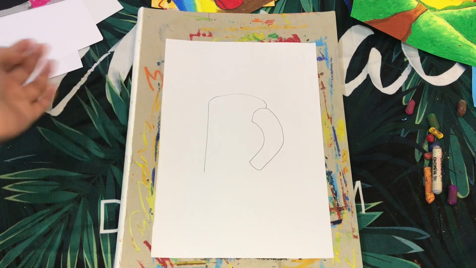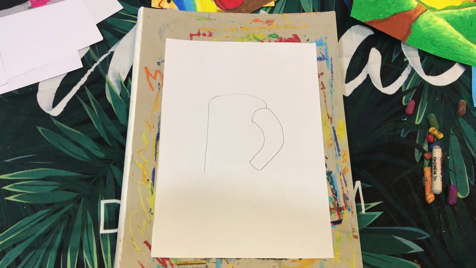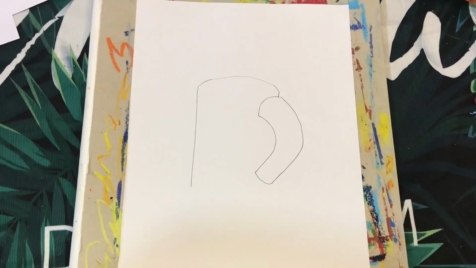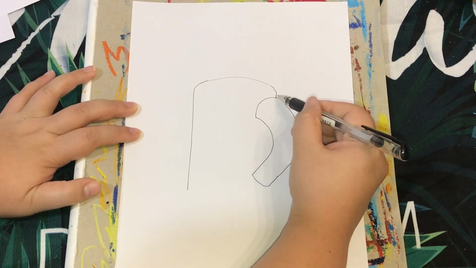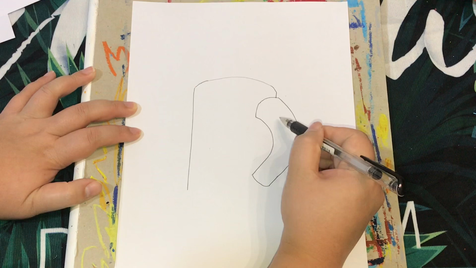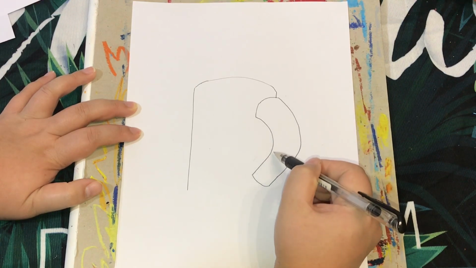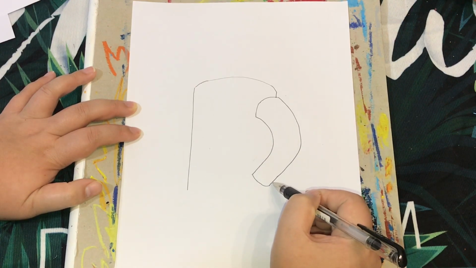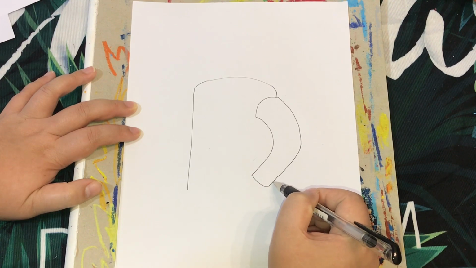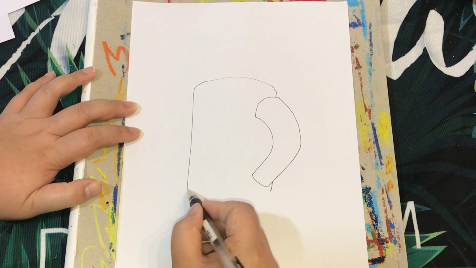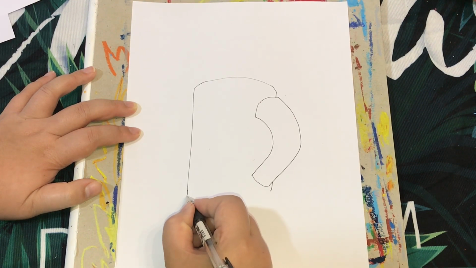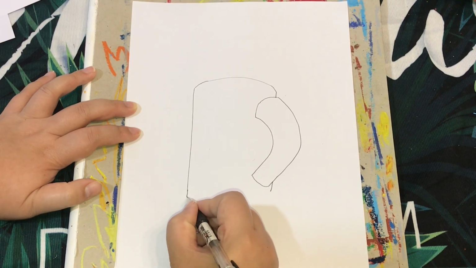Can you see it? I think I will try to zoom in for you. Next we will continue with this line going downwards. You can't see because of the hand, so you try to guess where the lines could end and then you stop over here, and after that you can add.